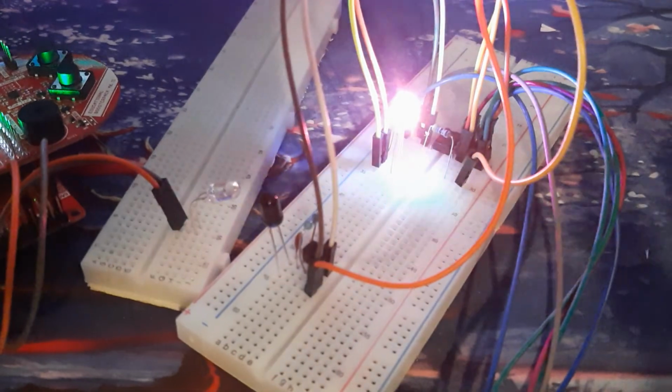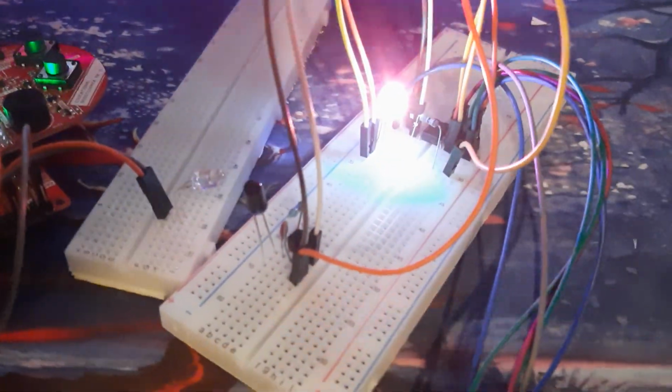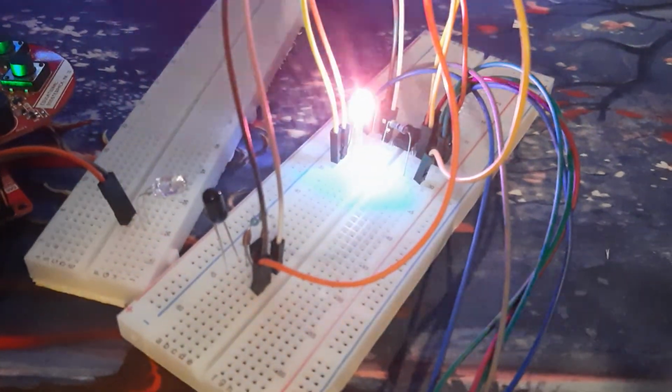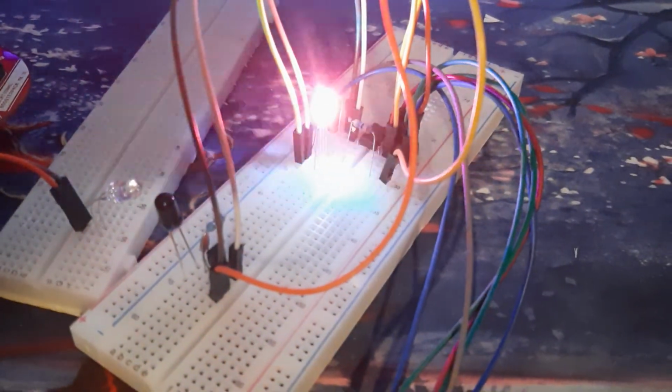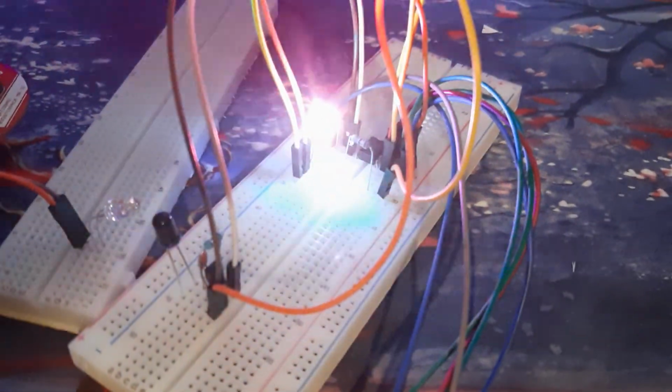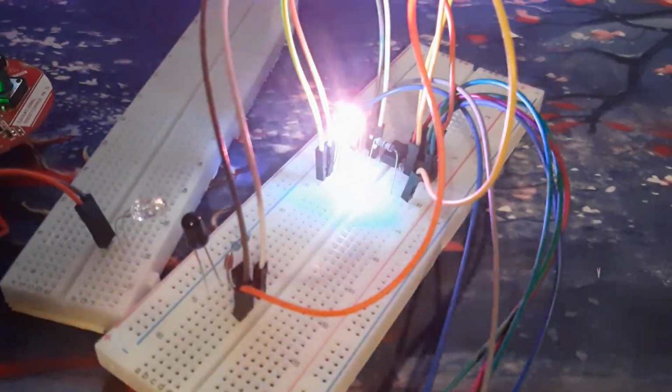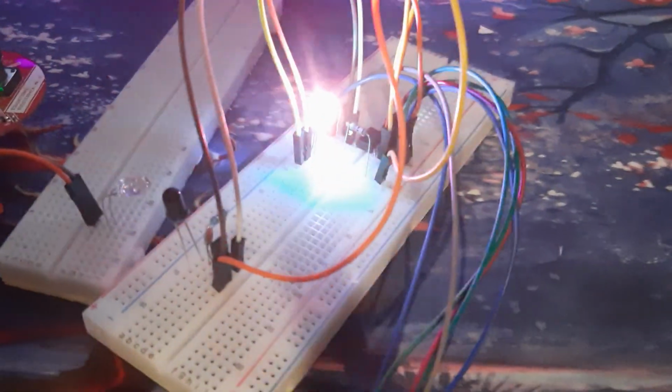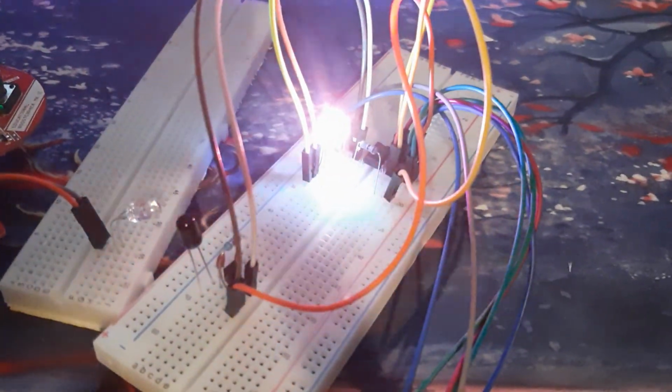So I had to stick to interrupts. I timed an interrupt, which is counting up to 255, the maximum value of the RGB color space.